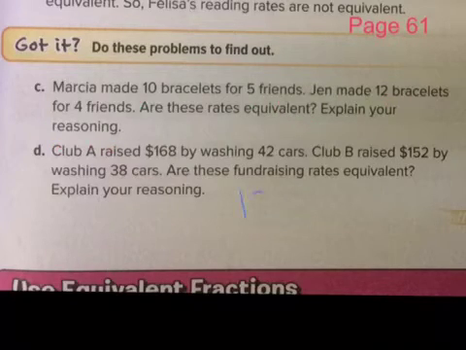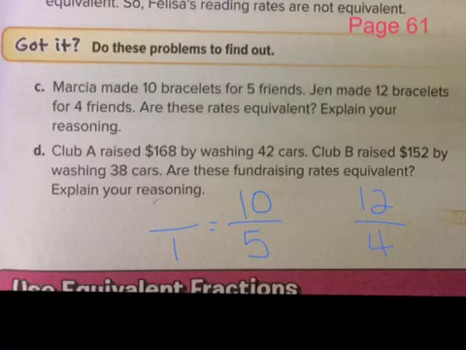We have 10 bracelets for 5 friends, and we have 12 bracelets for 4 friends. If I were to bring it down to a unit rate, I would have 1 and 2, right? And over here, I would have 1 and 3. You see what I did? I divided this by 4 to get the 1, and I also divided the 12 by 4. Sorry, that's supposed to be division. So I do the same here.